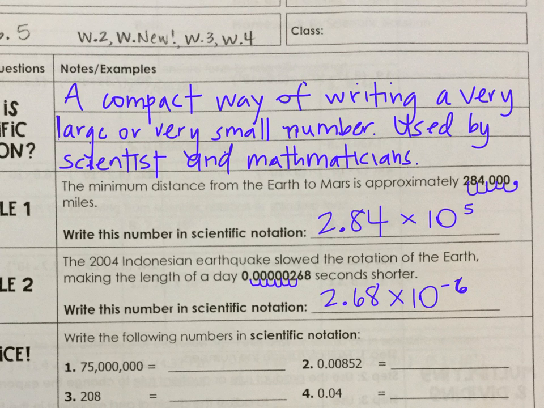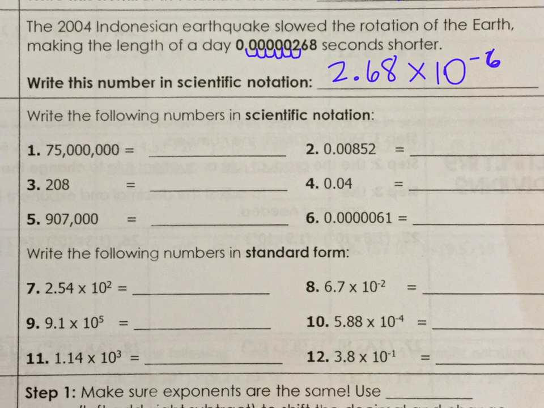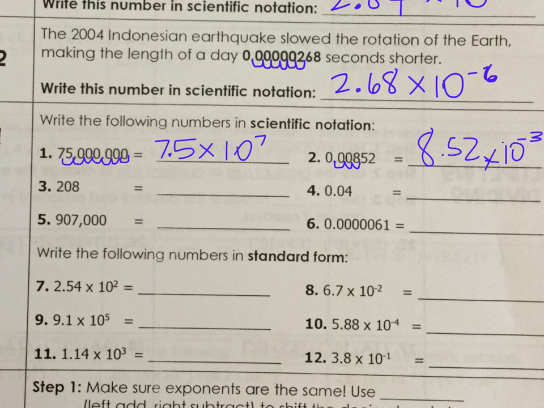So let's move all the rest of these numbers and make them smaller or bigger. This is a big number, so it'll have a positive exponent. 1, 2, 3, 4, 5, 6, 7. 7.5 times 10 to the 7th. This is a small number, so we'll have a negative exponent. 1, 2, 3, 8.52 times 10 to the negative 3.